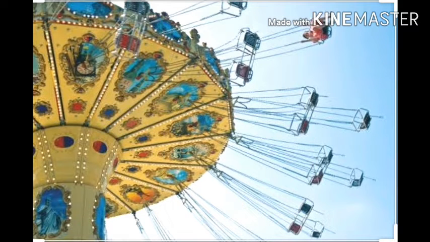When we go for a ride in a merry-go-round, we will experience an outward pull as the merry-go-round rotates about the vertical axis. This is due to the centrifugal force. Look at the picture. The people who are having a ride in a merry-go-round are directed outwards because of the centrifugal force.